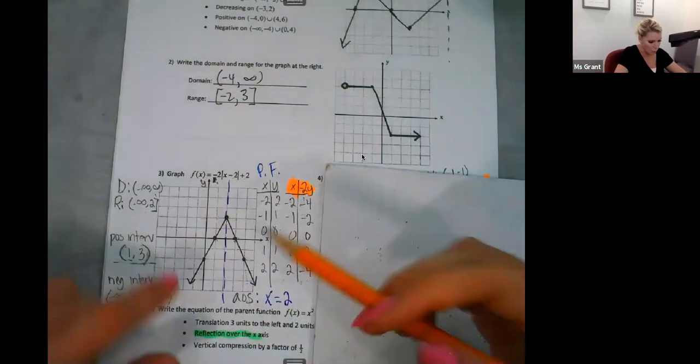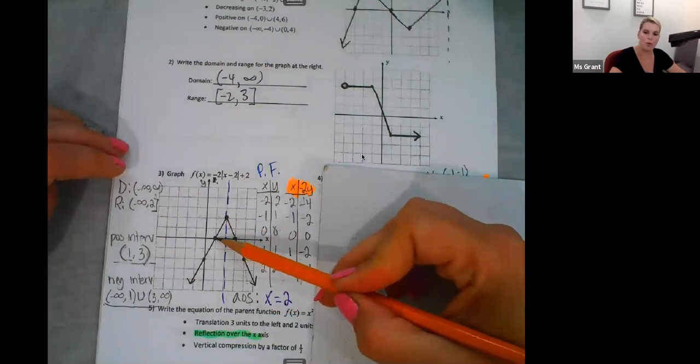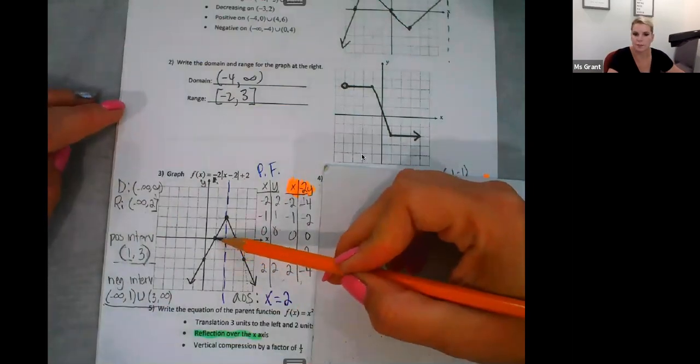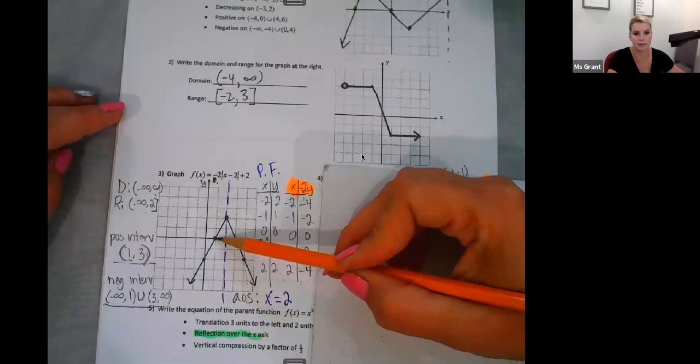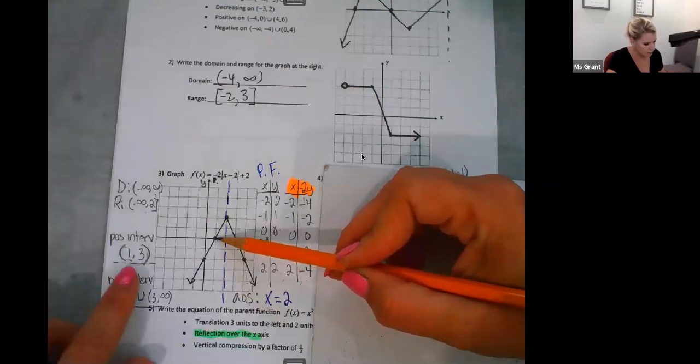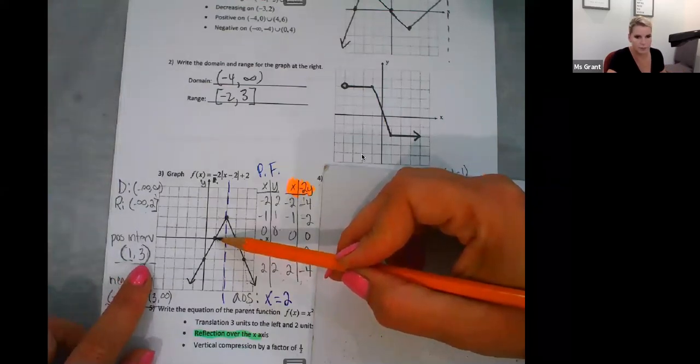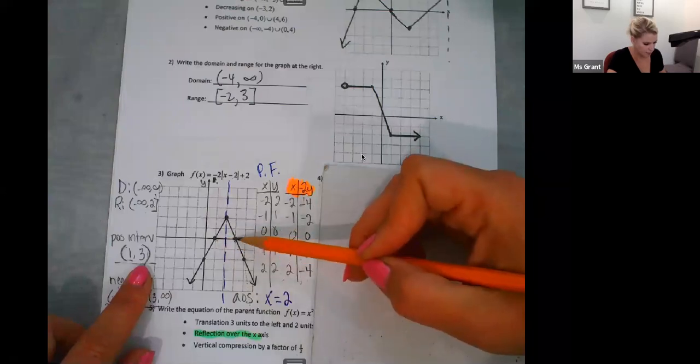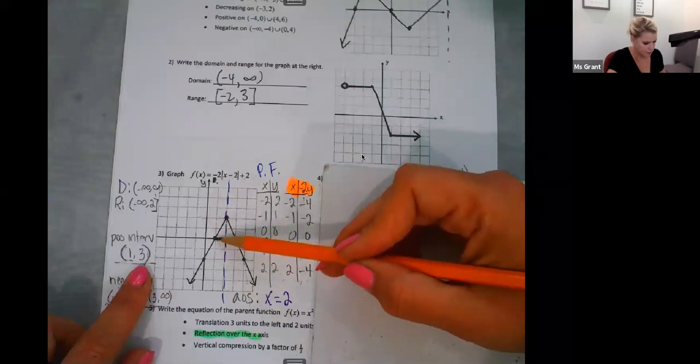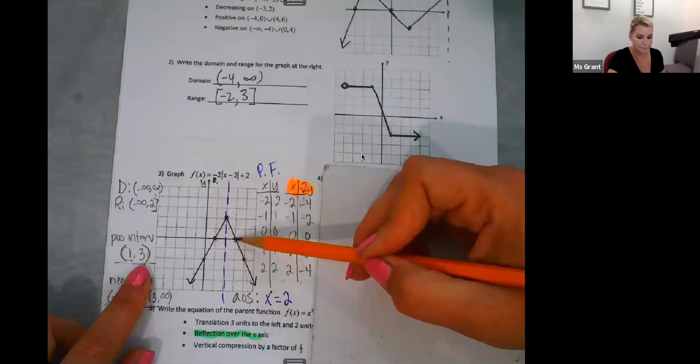Even though I'm at 1, my y value is 0. So the 0 is not included because 0 is not positive and 0 is not negative. So that's why it's a parentheses, comma, 3, because it goes from here to here, up. That's the only spot it's positive, right there. Okay?